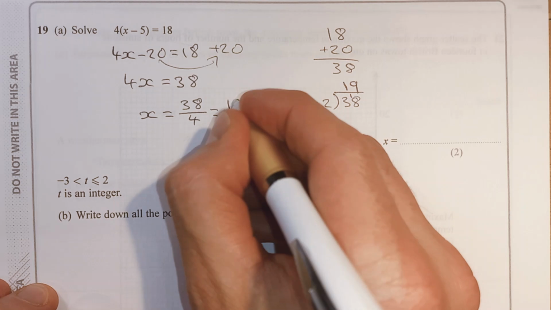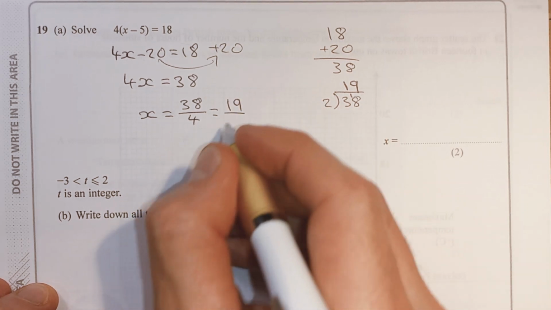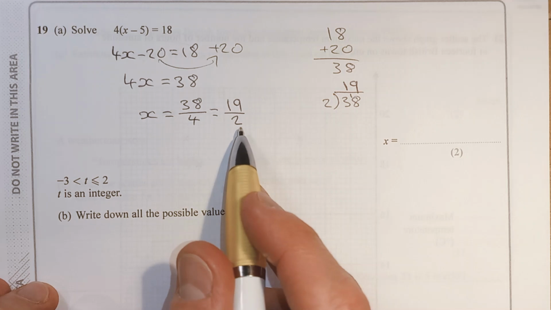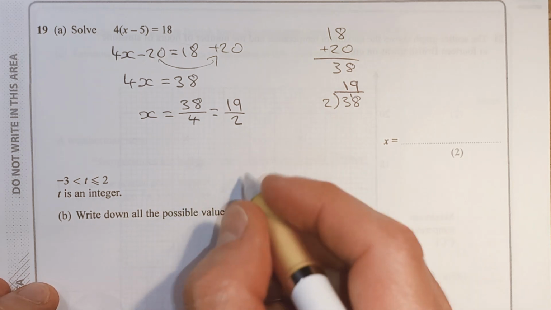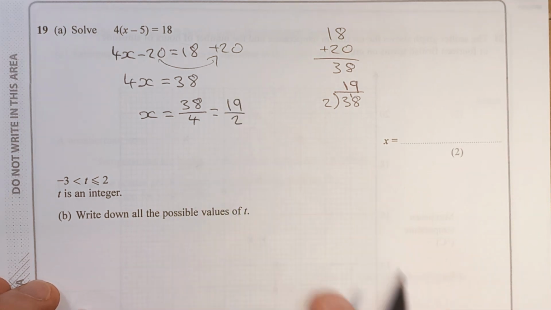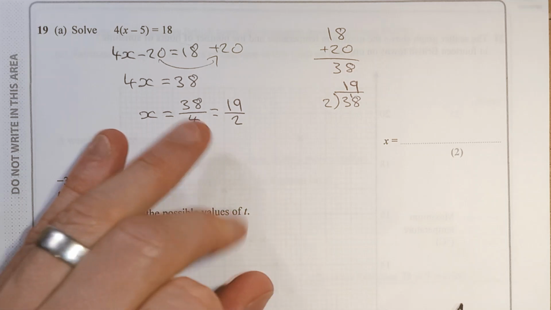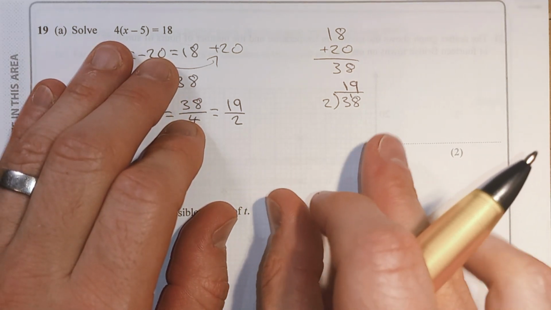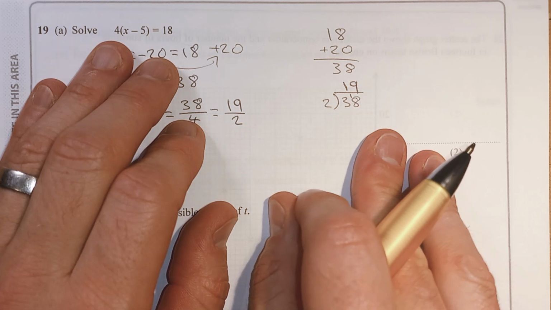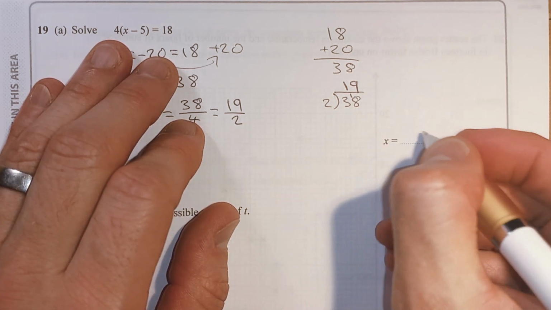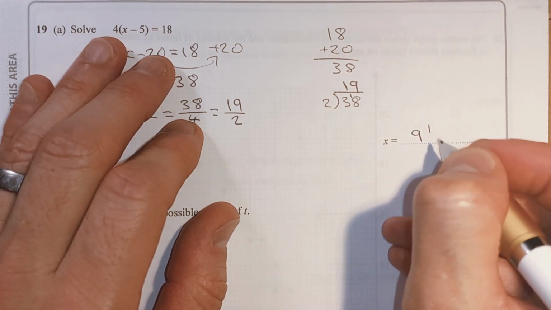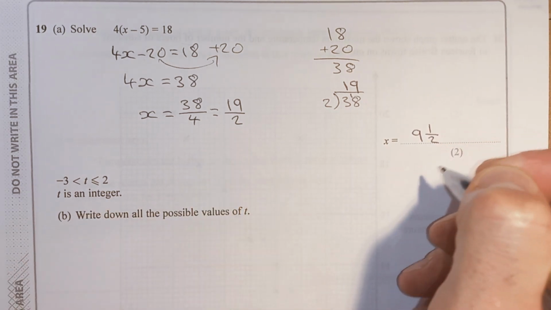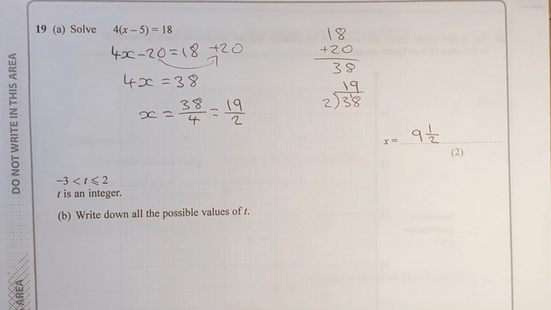So we get 19, and 2 goes into 4 twice. So we've got 19 divided by 2. Well, how many times does 2 go into 19? 2, 4, 6, 8, 10, 12, 14, 16, 18. 20 would be too many, so it's just 9 times. And once left over, but it's 1 out of 2. So we get 9.5.